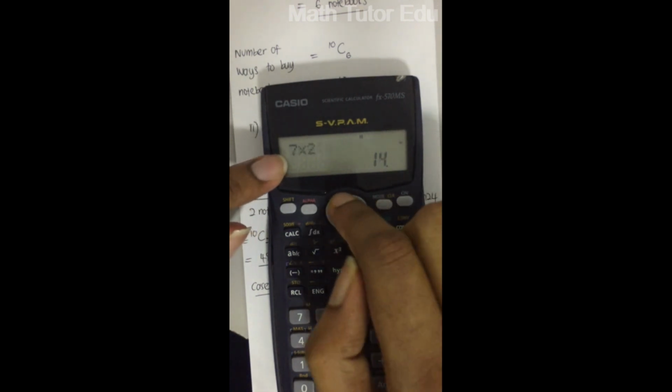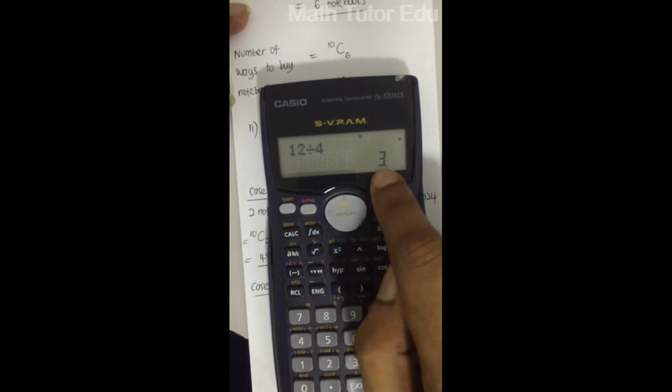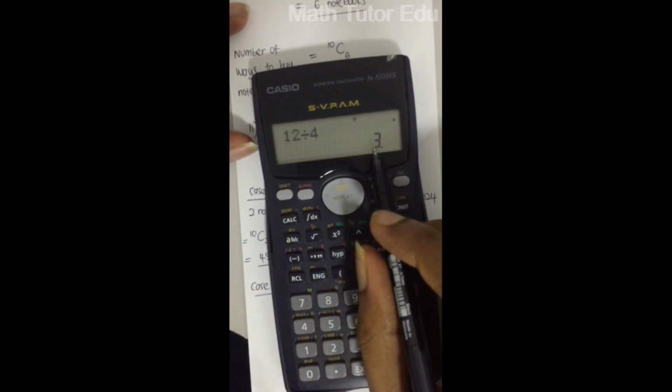Since we can't use the number 7, we're going to use the number 6. 6 pens. 6 times 2, you get 12 ringgit. So 24 minus 12, you get 12. The price of one notebook is 4 ringgit, so 12 divided by 4, you get 3. So our second case will be 3 notebooks and 6 pens.